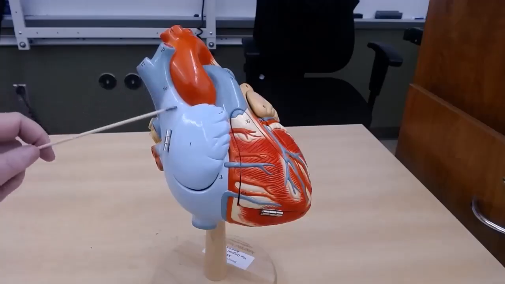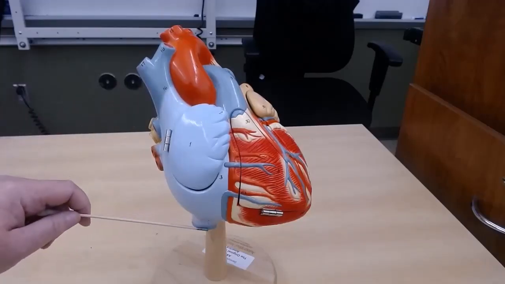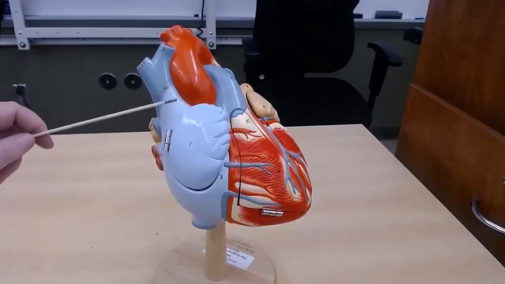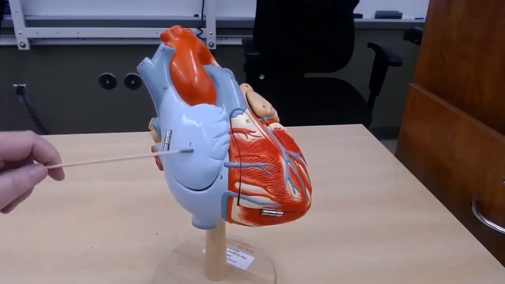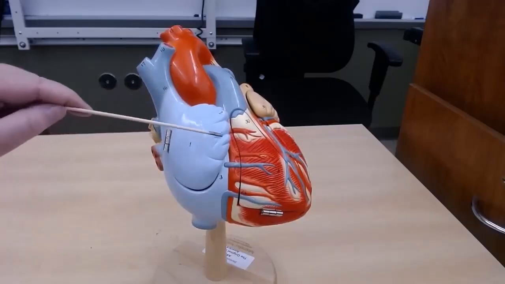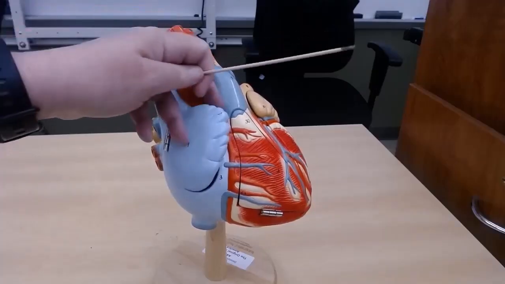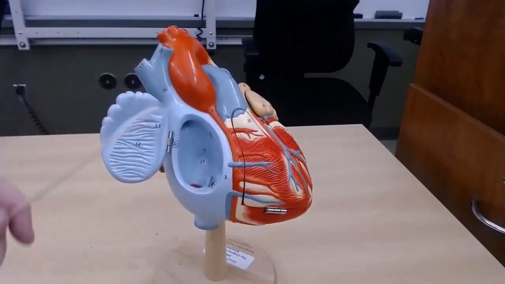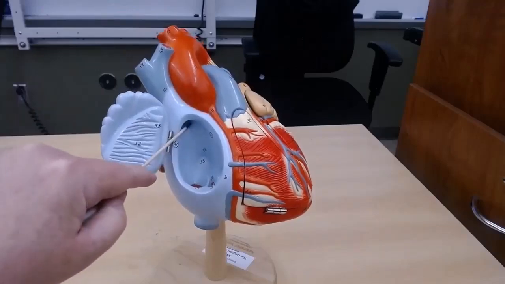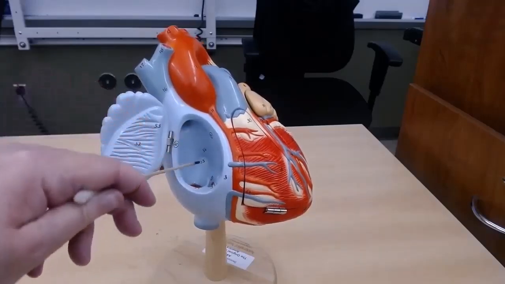Both the superior and inferior vena cava, or cavae for plural, are going to drain here into the right atrium. This is the right auricle here at number 2. So let's open up the right atrium. The right atrium has deoxygenated blood coming from the top portions and bottom portions of the body.